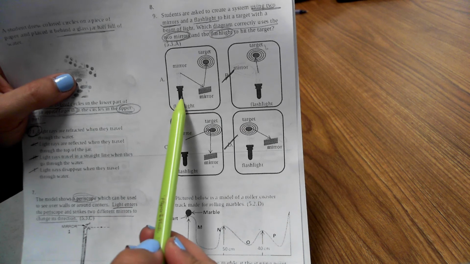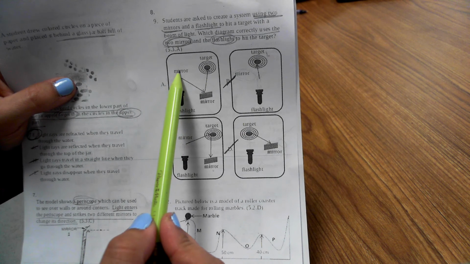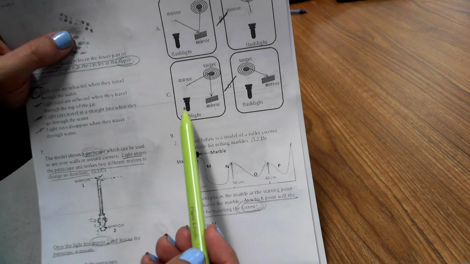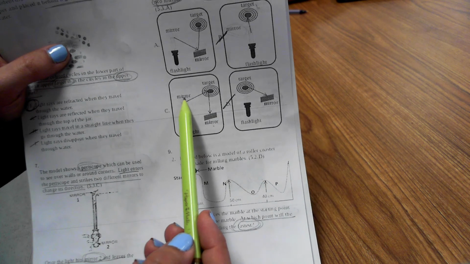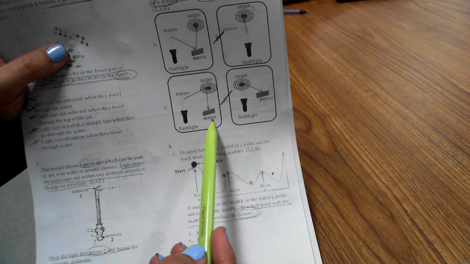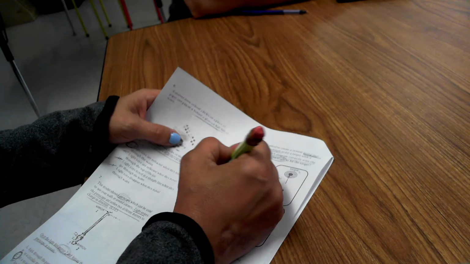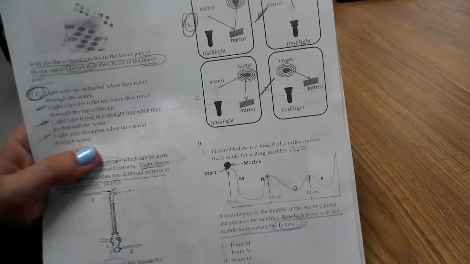So here, my light's going from the flashlight to the mirror, to the next mirror, to the target, or it's going from the flashlight to the mirror, to the target, to the mirror. Well, in order to reflect correctly, it has to be A.